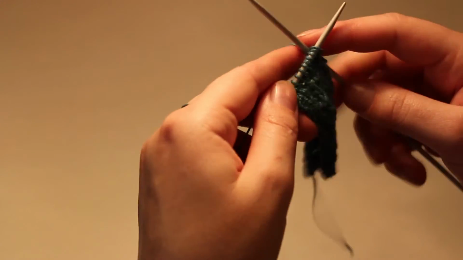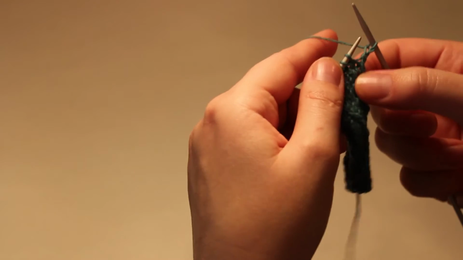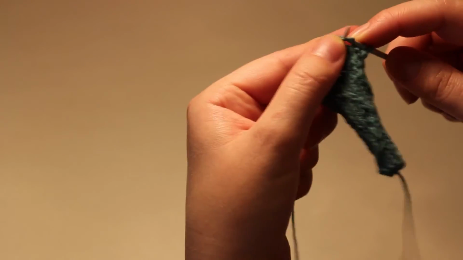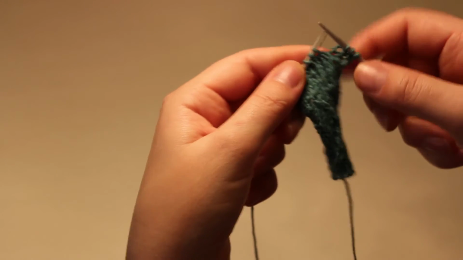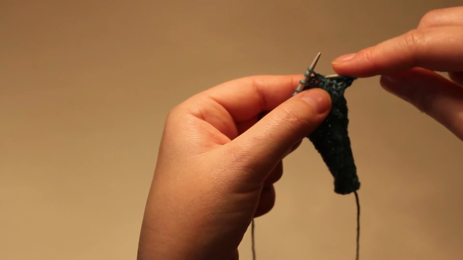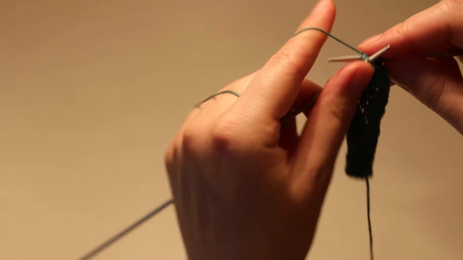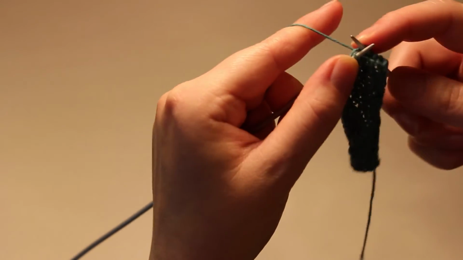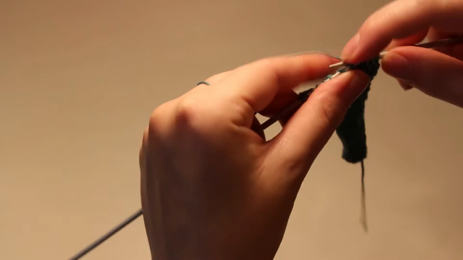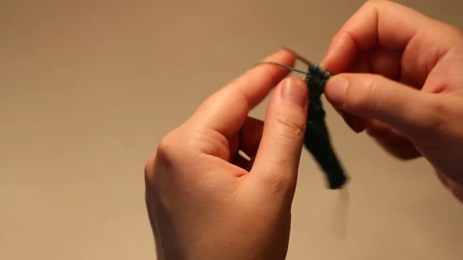So I'll just show you again with the left twist. So I'll go up to the stitch that I want to twist, and here it is. This one ends here, this line of stitches here. So I'll go to the back and knit this one first. And then I will go into the back of both of those stitches and knit both of them together.